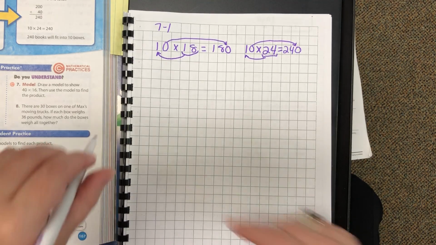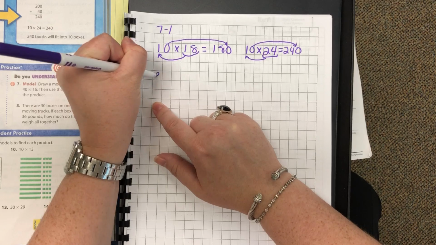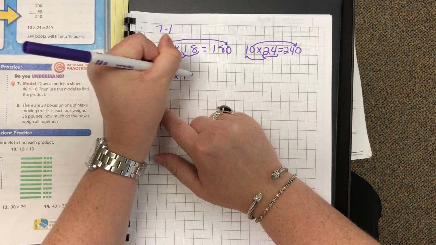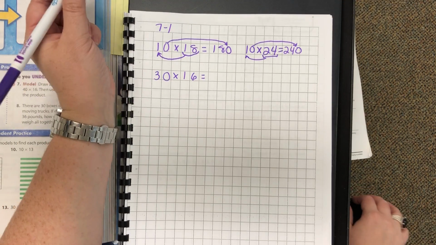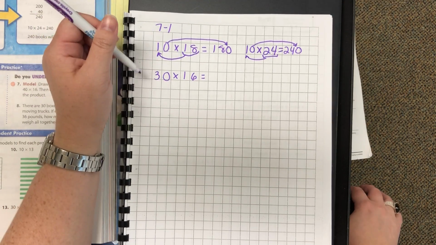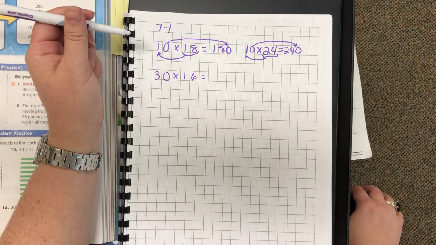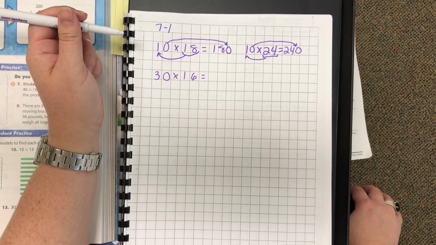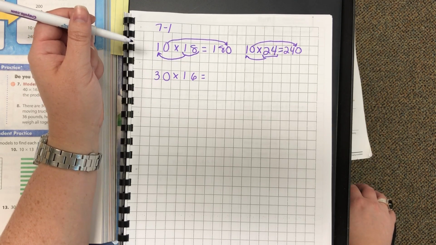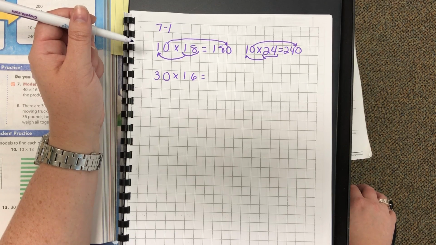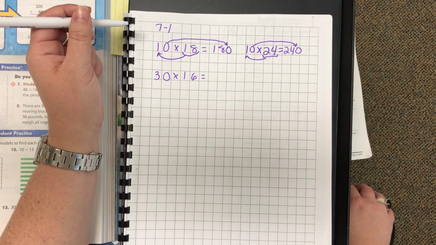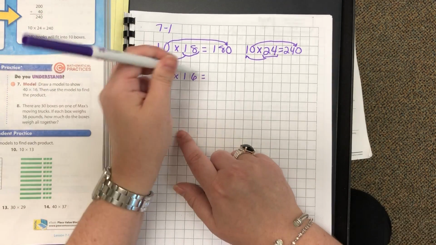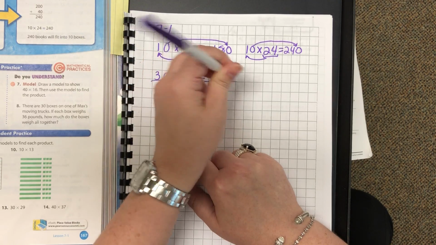So now if I'm dealing with, let's say, 30 times 16. Okay, there are 2 ways that I can solve this. 30 times 16, I can do it mentally, I can do it halfway mentally, or I could do the full-on work it out. So I'm going to show you first. Here's the full-on work it out. I use the break apart method. I'm going to underline it like I've done before.